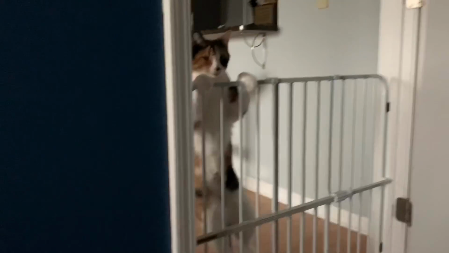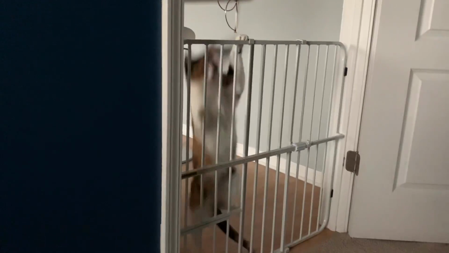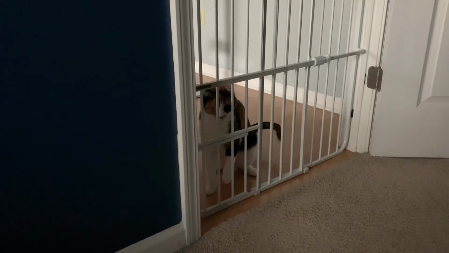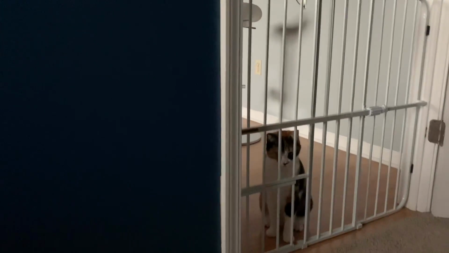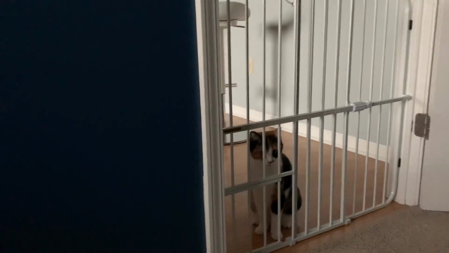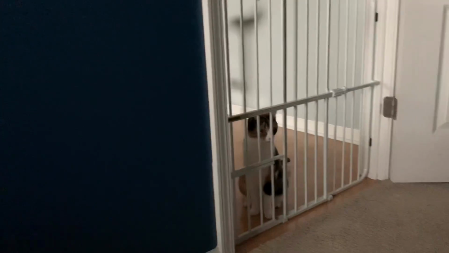So my cat has learned how to climb the gate. No, she gave up. Roo, Roo, we're having so much fun in here without you. Come on, little Roo. No, give up, Roo.